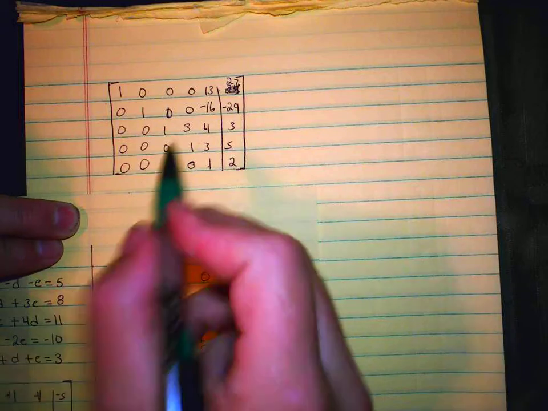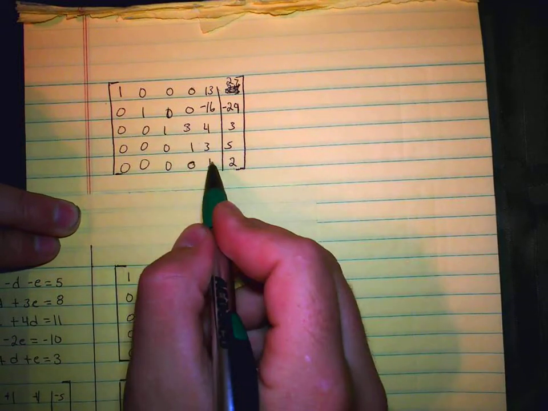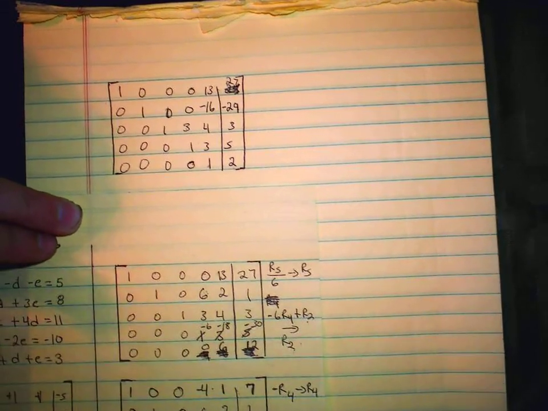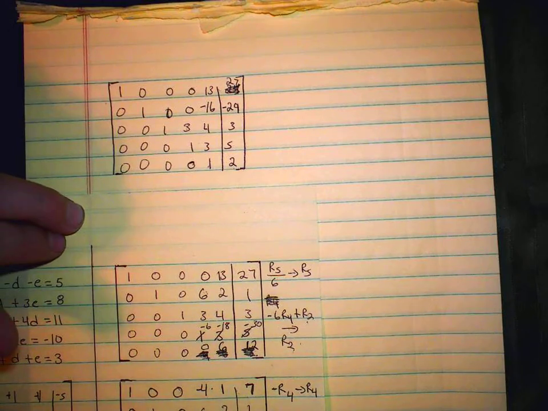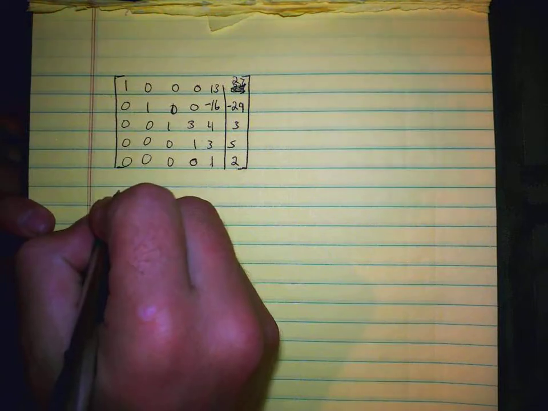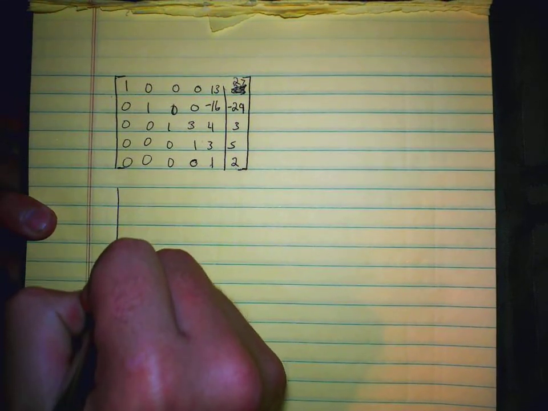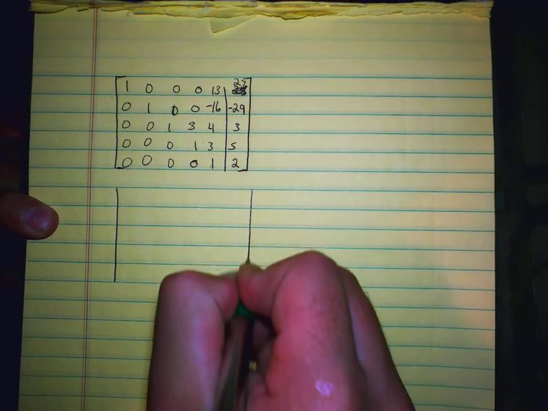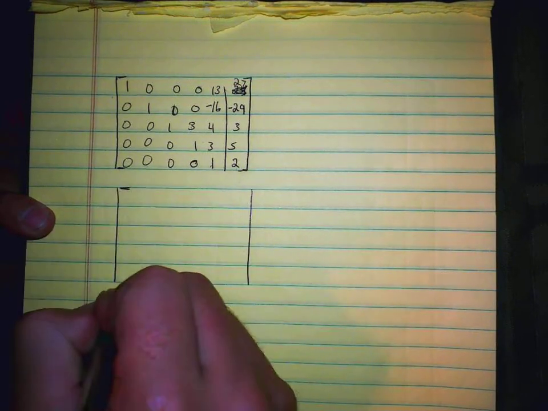Alright, now we're going to have to get rid of the 3, and then we're going to have to work our way up and get rid of 3, 4, and 16 and 13. Okay, so let's get rid of the 3 real quick. Now we're moving back down. Augment. Let me draw out my matrix. I'm getting pretty close to being done, so this is awesome.